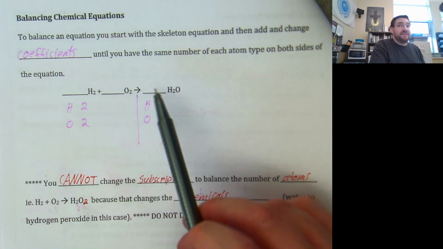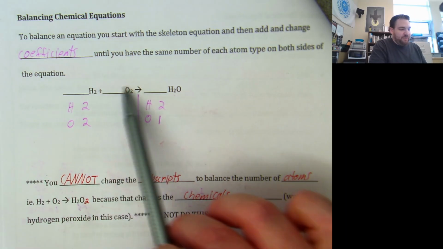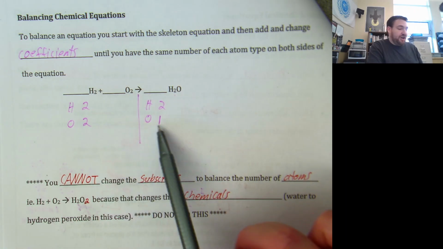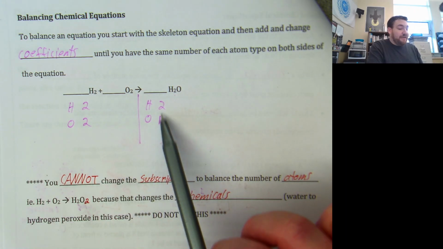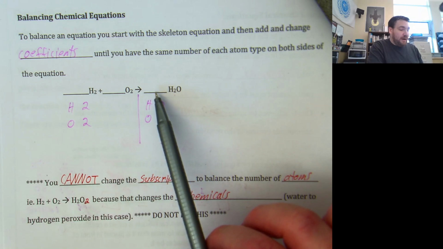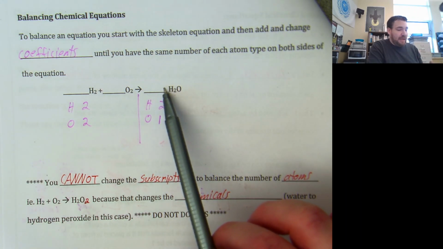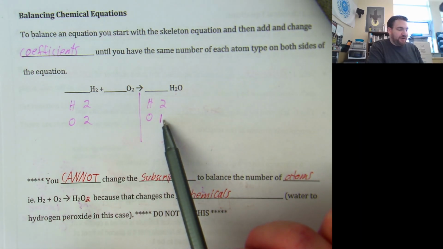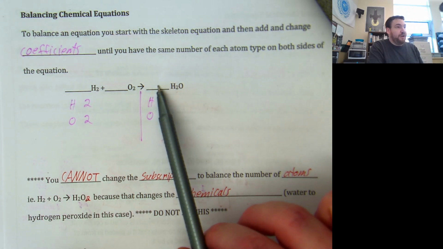So let's go ahead and balance this thing. We cannot change the subscripts. We just have to change the coefficients. The hydrogens are already balanced, so let's go look at the oxygens. If I wanted to change this number out here, right now with no number present, there's a 1. I want to make these things equal. I want a second oxygen present. So what number could I put out front here to give me 2 oxygens on the right-hand side?